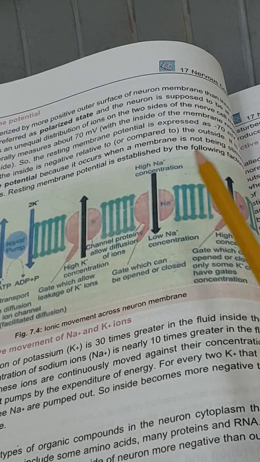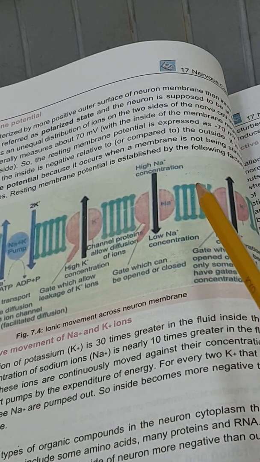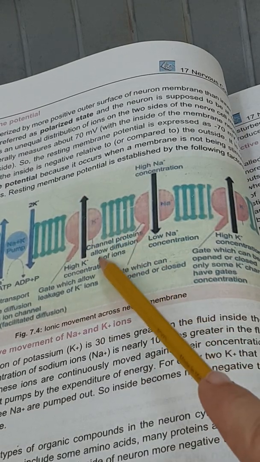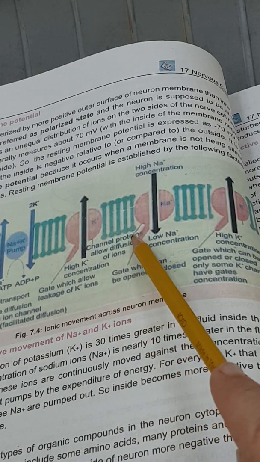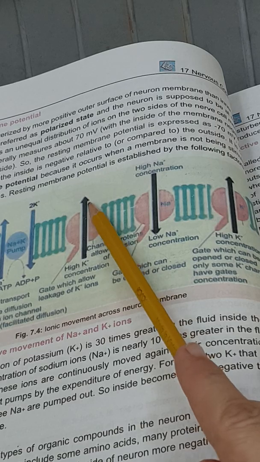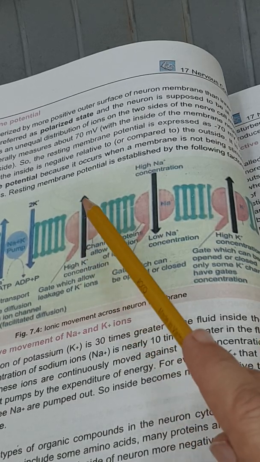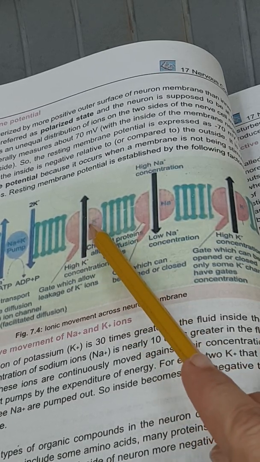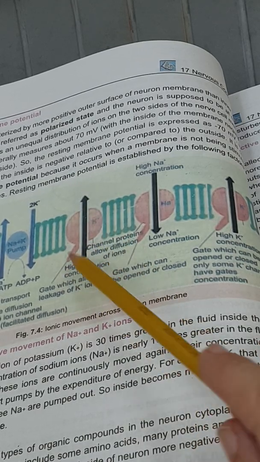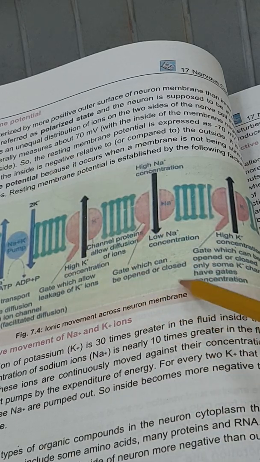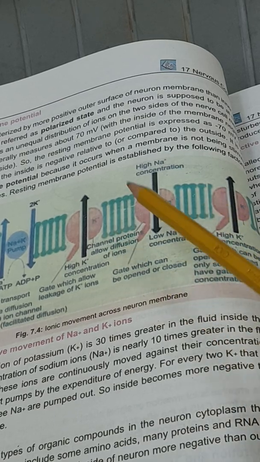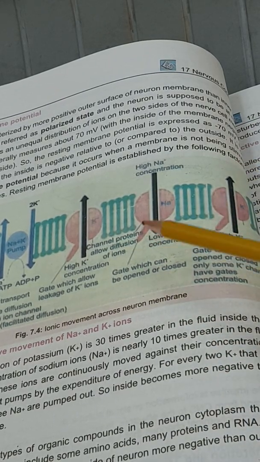The next reason is the leakage of potassium ions. Some proteins in the membrane, known as channel proteins, continuously provide the potassium ion outside, without detecting any electrical signal, and this makes the inside of the membrane more negative than outside.